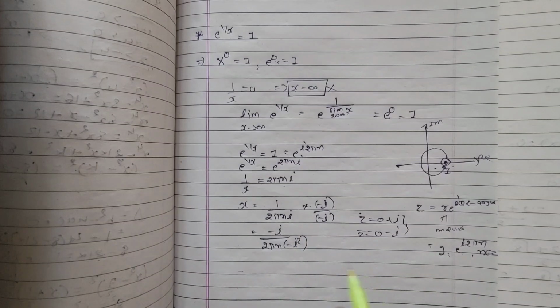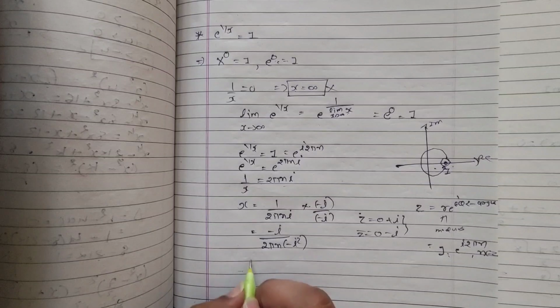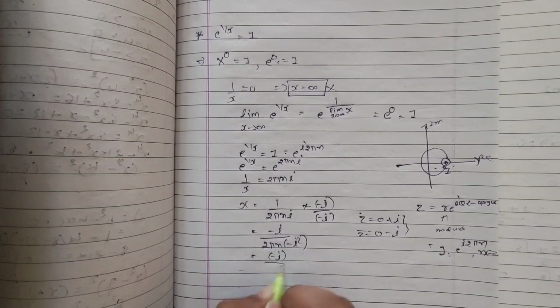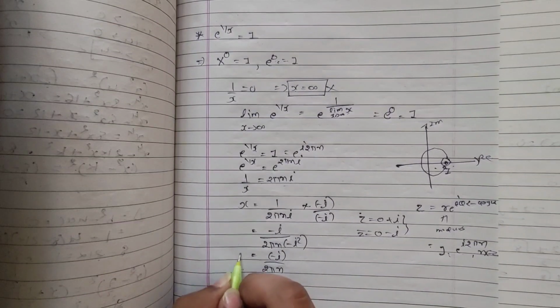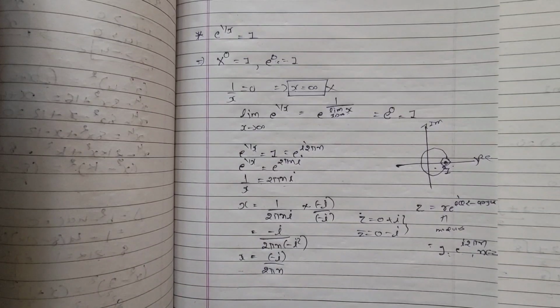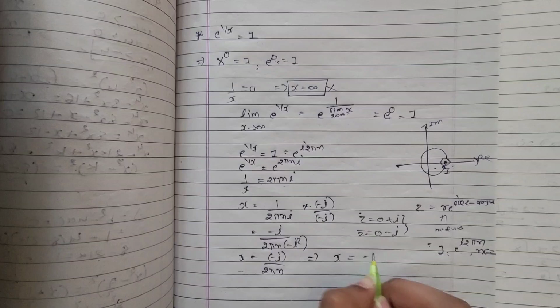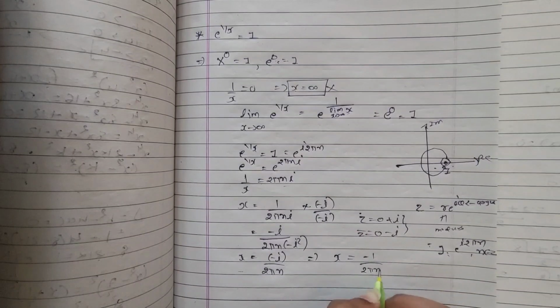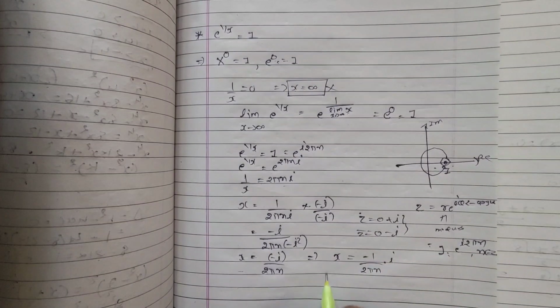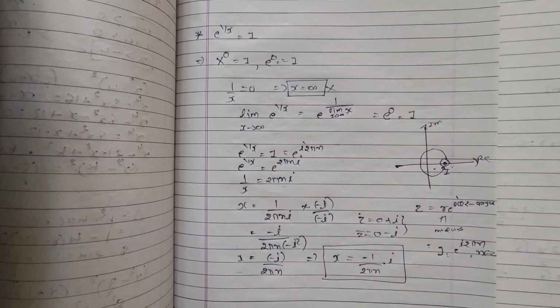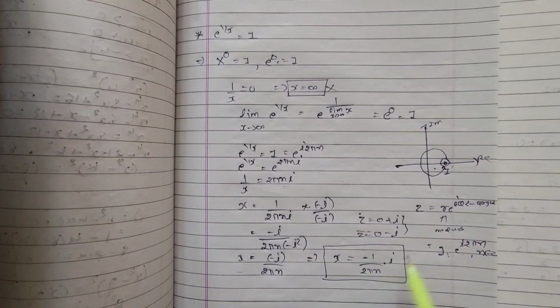Now I am sure all of you know that the value of iota square is equal to minus 1. So minus will become plus. So minus iota divided by 2 pi n is the value of x. And you can write this equation in another form, minus 1 divided by 2 pi n into iota. So our answer will be in complex form, not just complex form, but our answer will be imaginary, because the real part of this complex equation is 0.